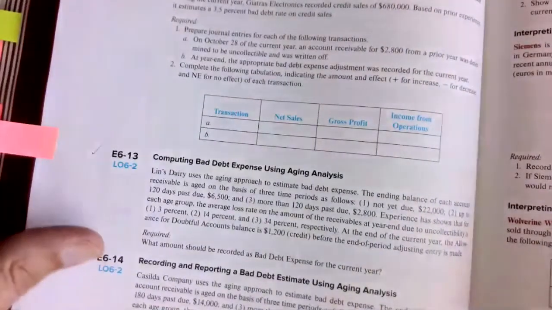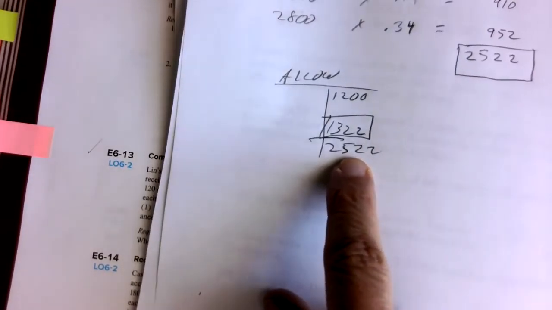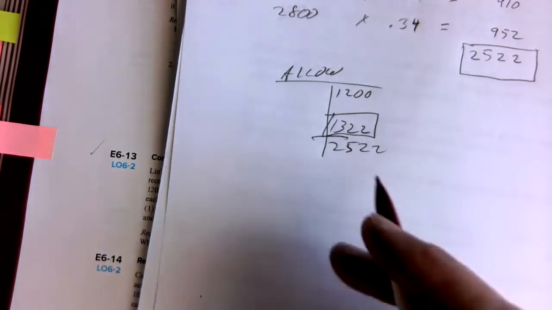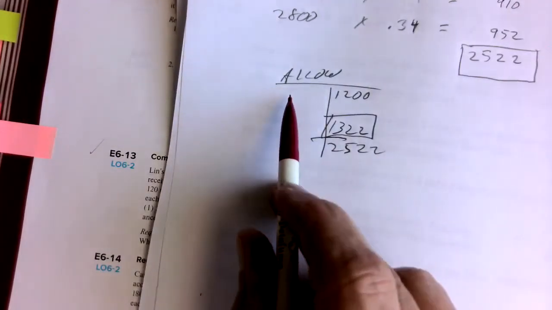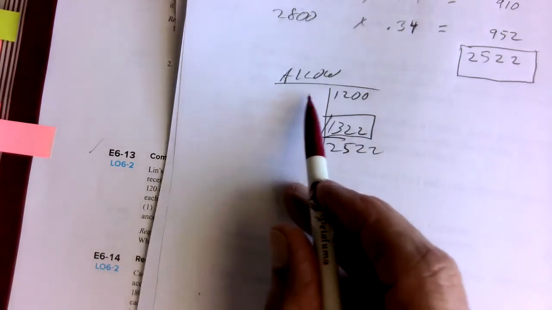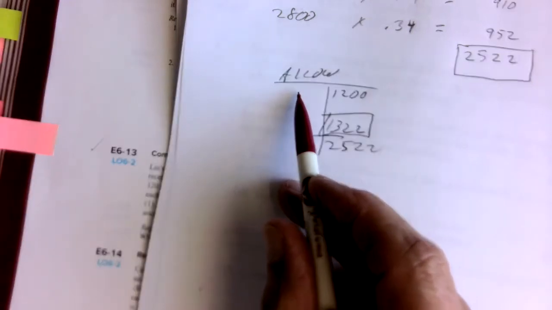I don't think you'll have too much trouble with it, but again, a lot of students do want to pick this number up as the bad debt expense number, but that's not correct. It's the difference. Oh, the other thing is, let's say it was a $200 debit balance. In other words, if there's a debit balance in the allowance account, that means they wrote off more than they allowed for.